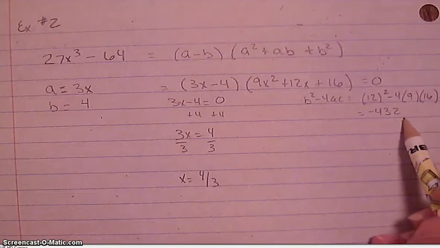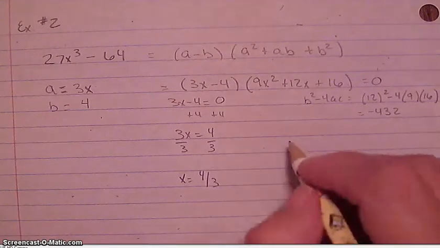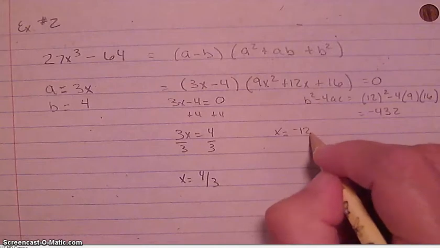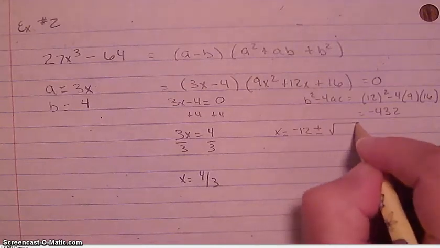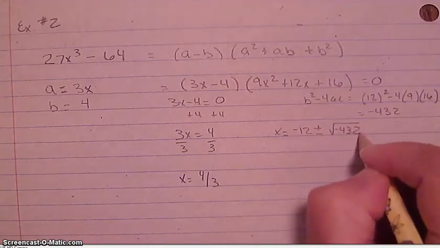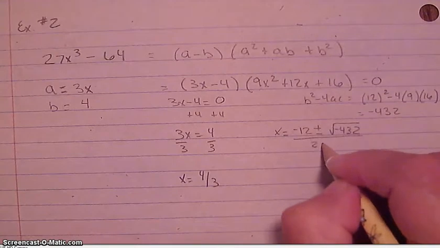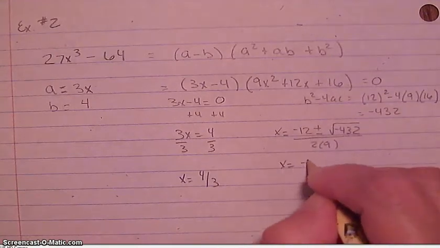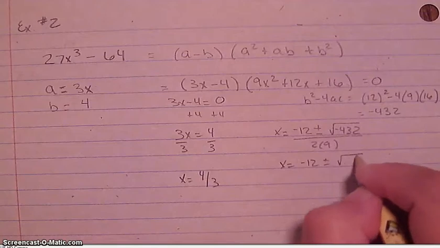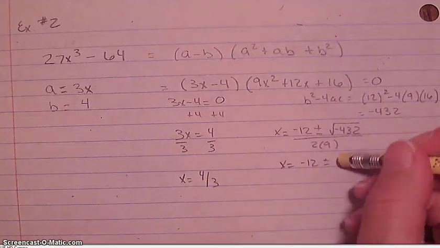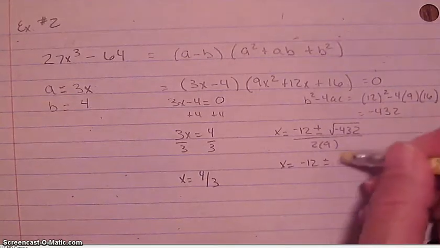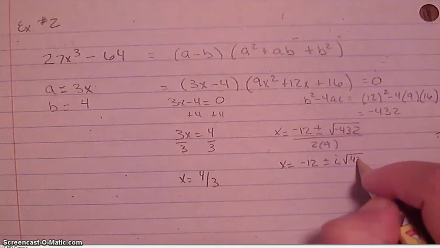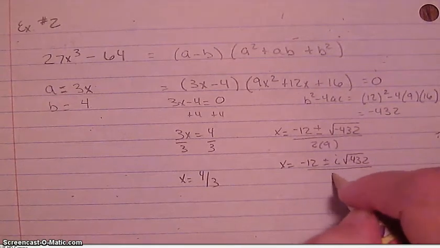Wow, that's a big number. So we're going to plug this in. We know that x is equal to negative b, so it'll be negative 12 plus or minus the square root of negative 432 all over 2 times a, which would be 2 times 9. So if I bring this down, negative 12 plus or minus the square root of negative, we can't do a negative, so I'm going to go ahead and bring that i out. And I'm going to have i times the square root of 432 all over 18.